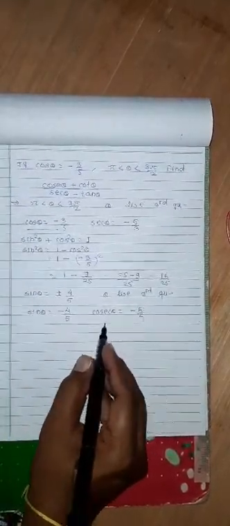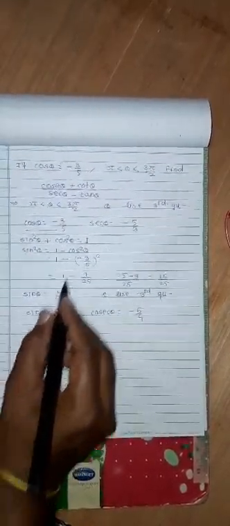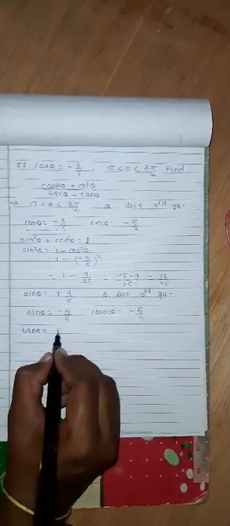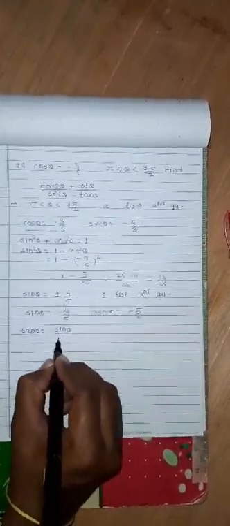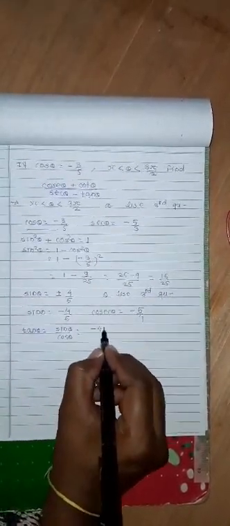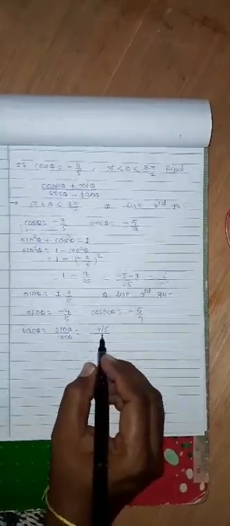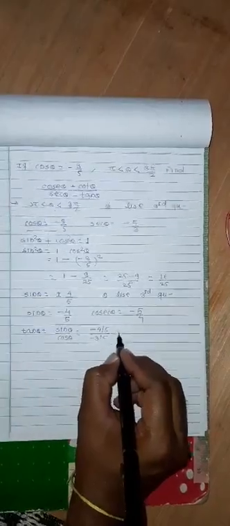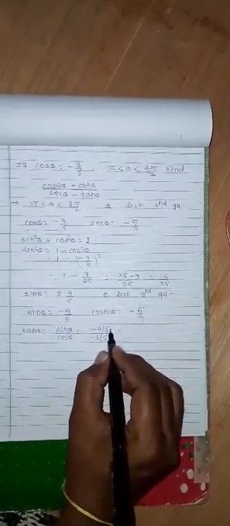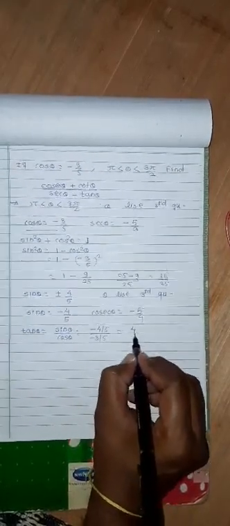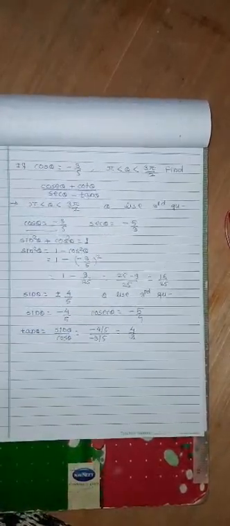Now one function remains, which is tan of theta. Tan of theta is equal to sine of theta upon cos of theta. We know the value of sine of theta is minus 4 upon 5, and the value of cos of theta is minus 3 upon 5, so the minus signs cancel and the denominators cancel, and the remaining value of tan of theta is 4 by 3.